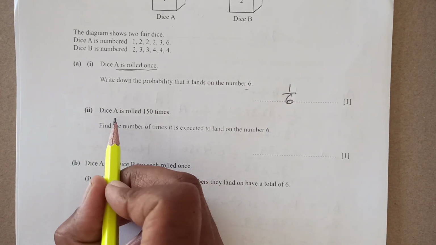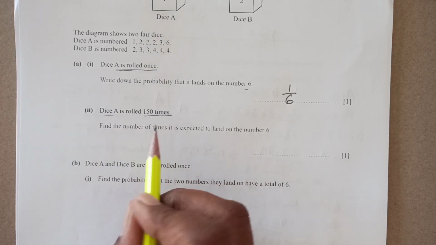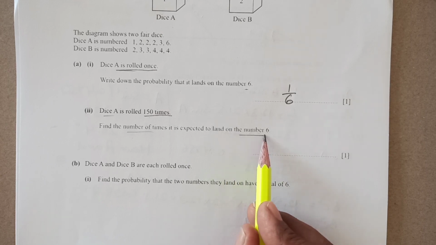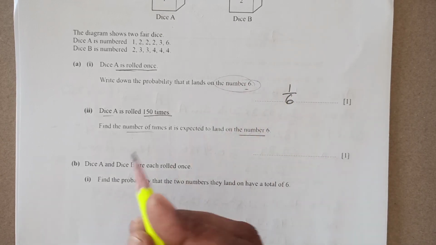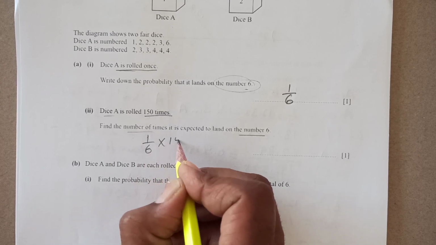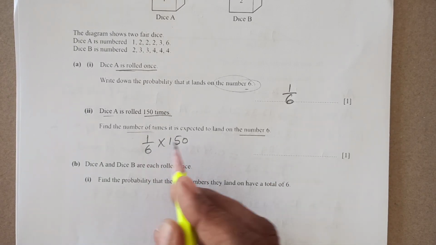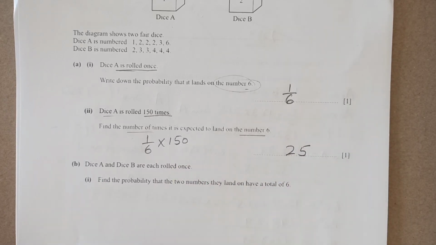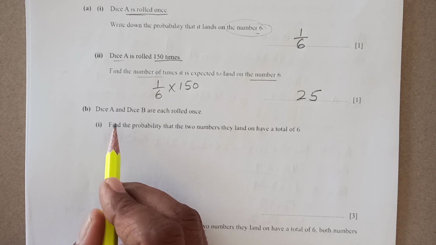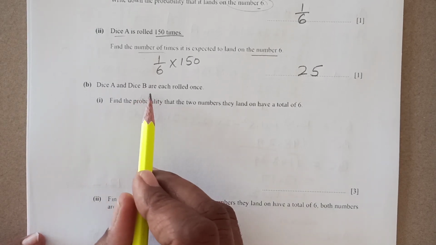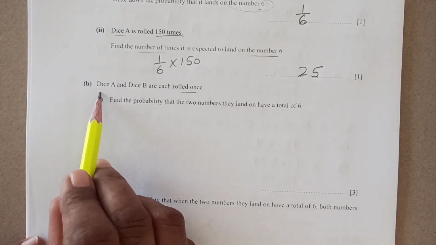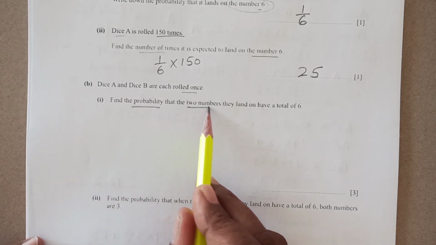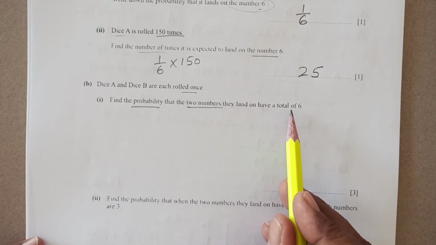Then dice A is rolled 150 times. Find the number of times it is expected to land on number 6. This is the probability of number 6, and the same thing is repeated 150 times. So you just multiply by 150, and this is 25, right? Now dice A and B are each rolled once. Find the probability that the two numbers they land on have a total of 6.